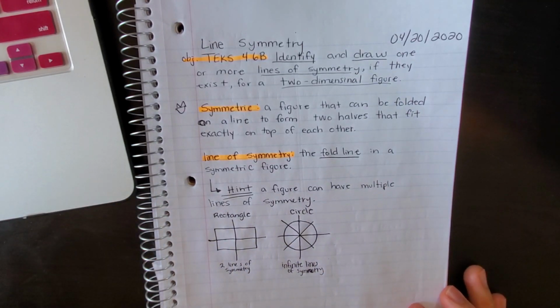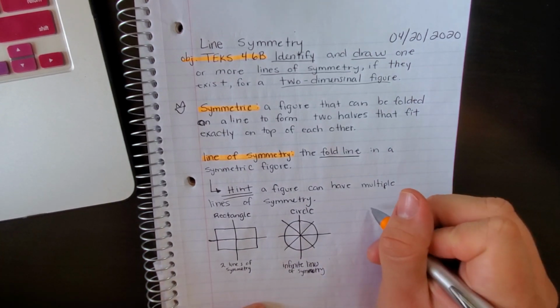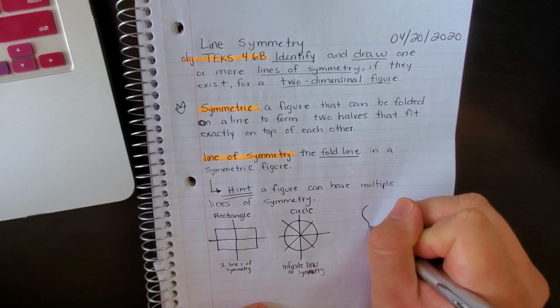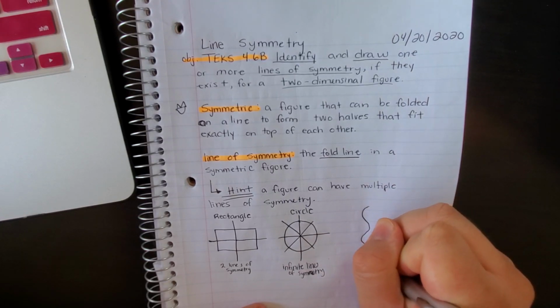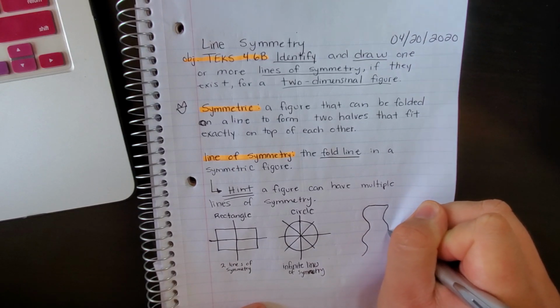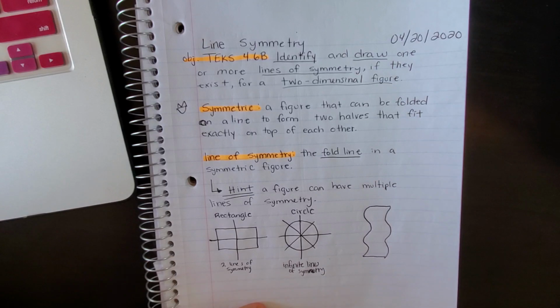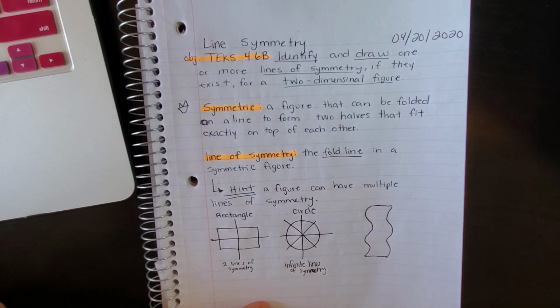Okay, now let's put it into effect. How about this one? I'm going to give you this shape because this is a shape, right? I mean, it doesn't have to be one of our regular shapes. So a random shape. Can this one have a line of symmetry?